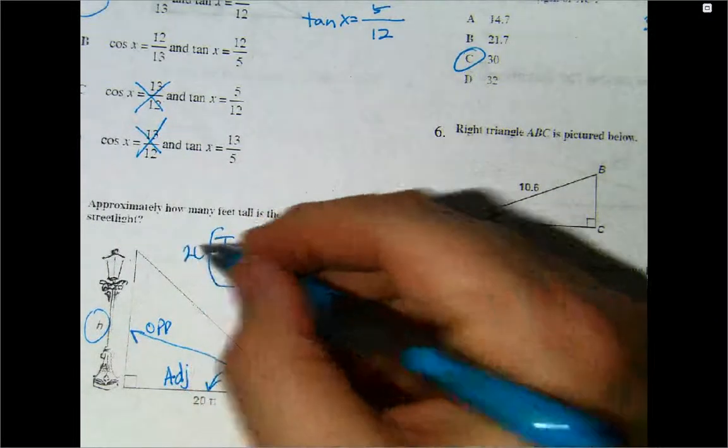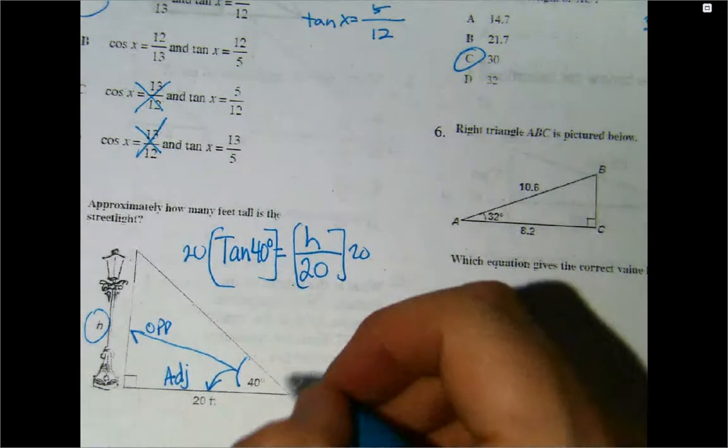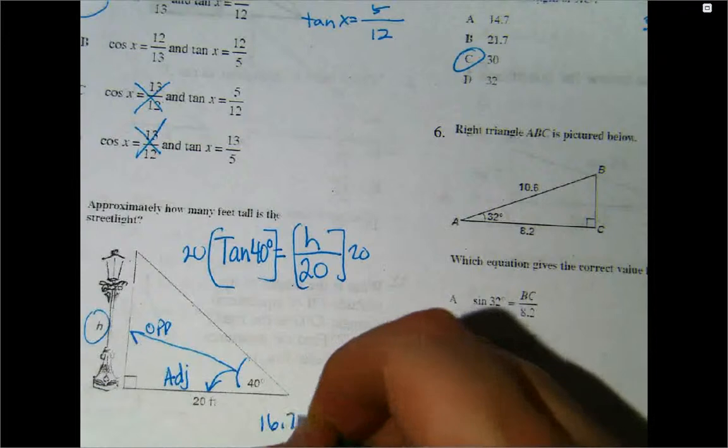And now I got to plug it in. So I'm going to get 20 times the tangent of 40, and then I got to find the degree symbol, put that in there, so 40 degrees. Looks like 16.782 feet.